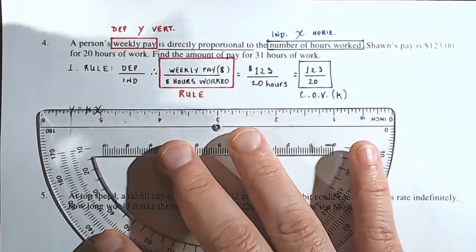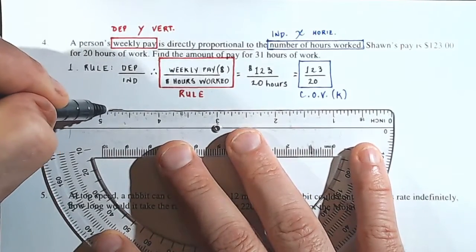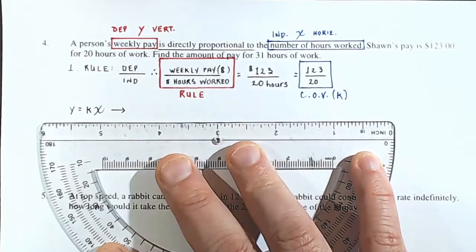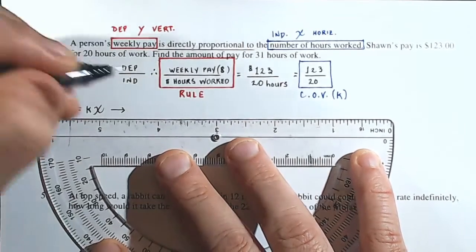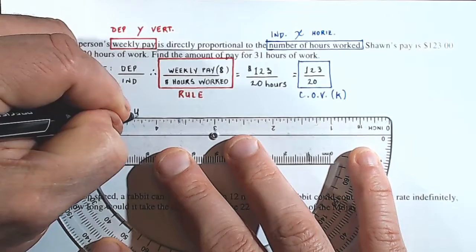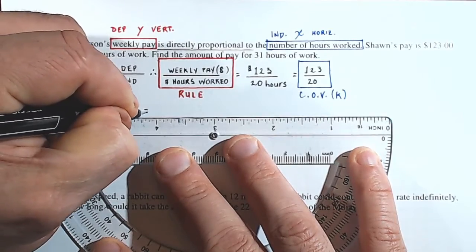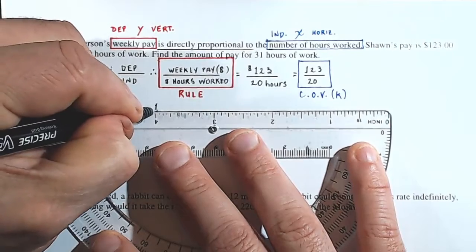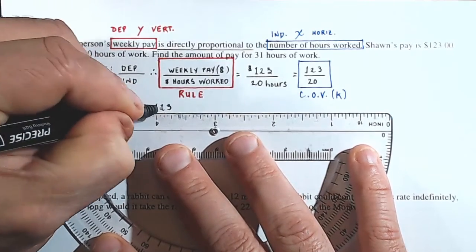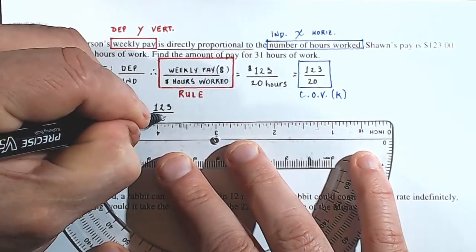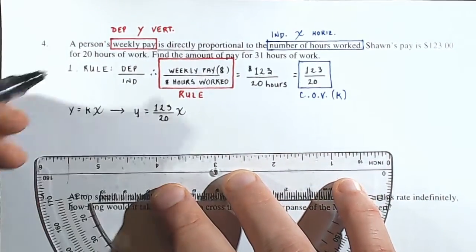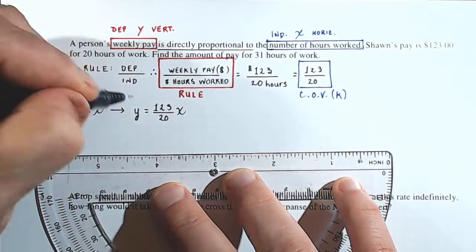So we're going to substitute now K using our constant of variation. So we can say y equals 123 over 20 x. And now we have an equation, okay?